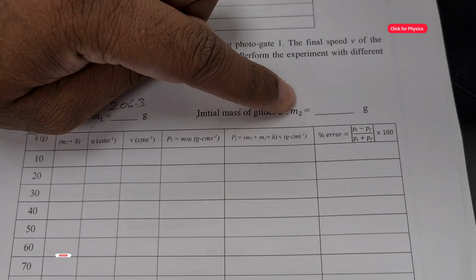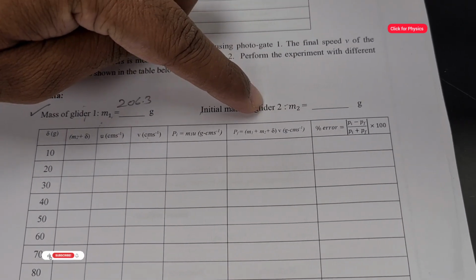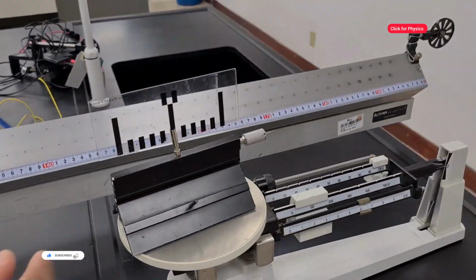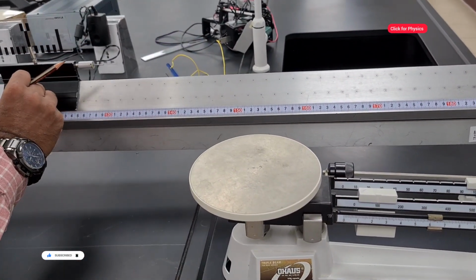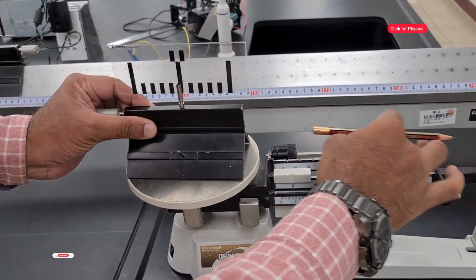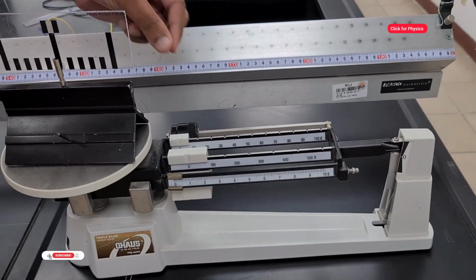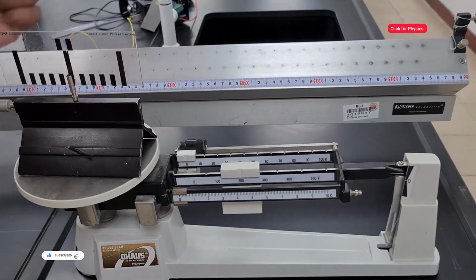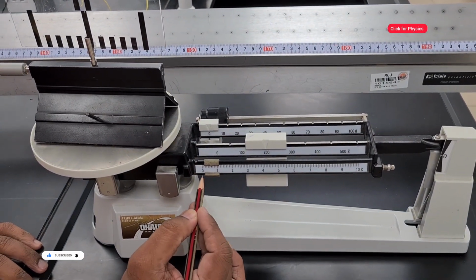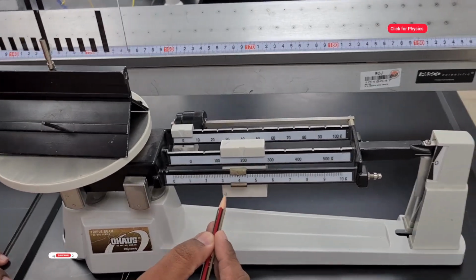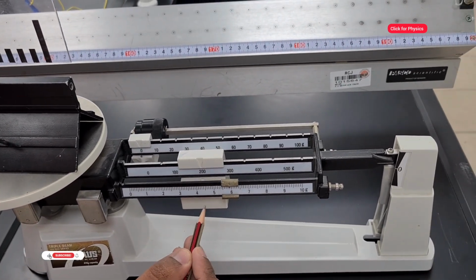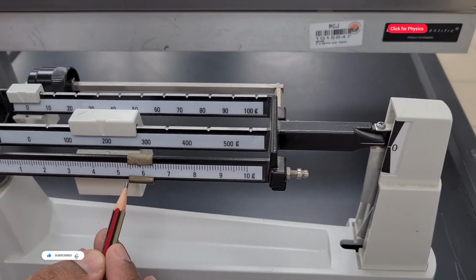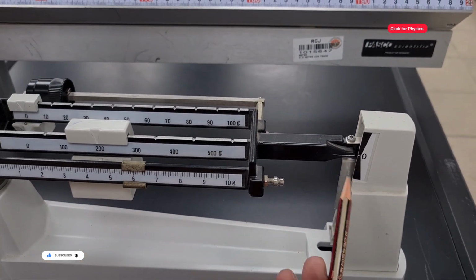Likewise, you have to measure the mass of the second glider by the same method. So I'm going to take the second glider and replace the first one with the second one. I have to push all this to 0. Again I have to measure with 100, 200. Now I think you can see the line exactly matches.